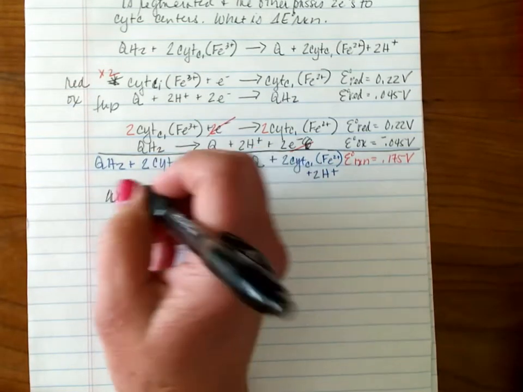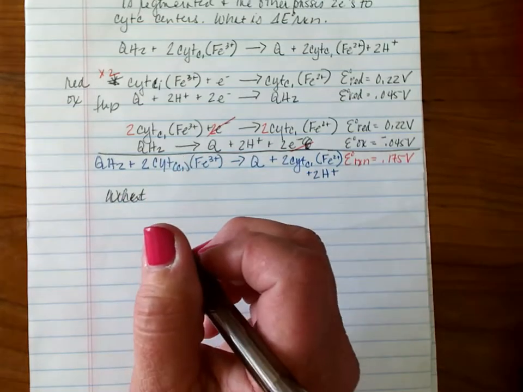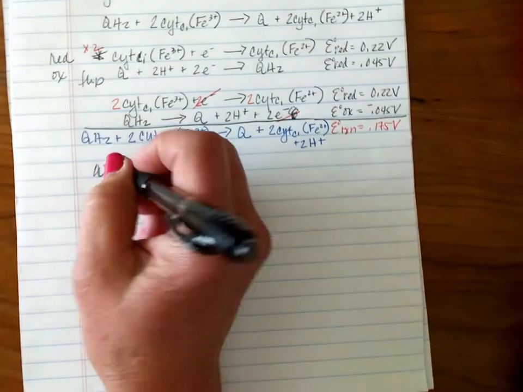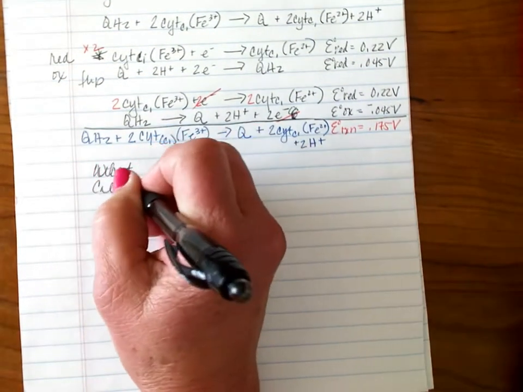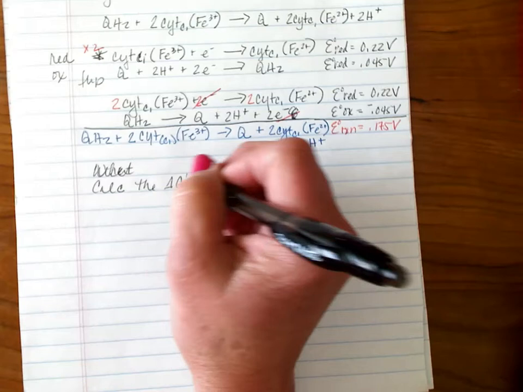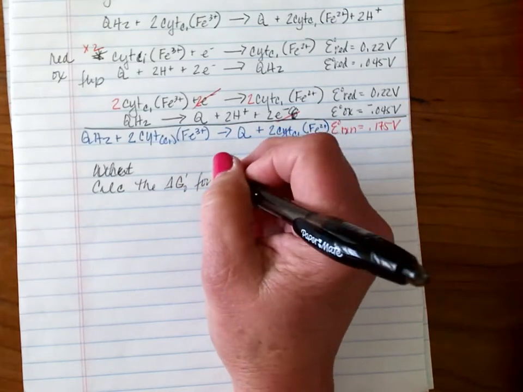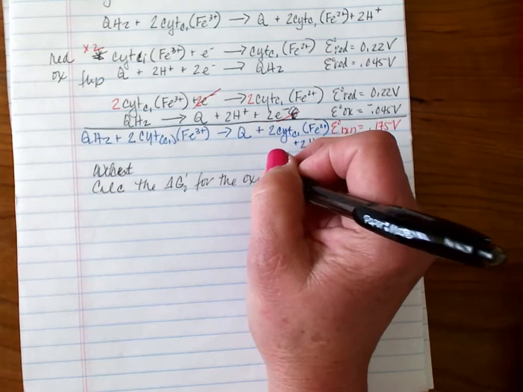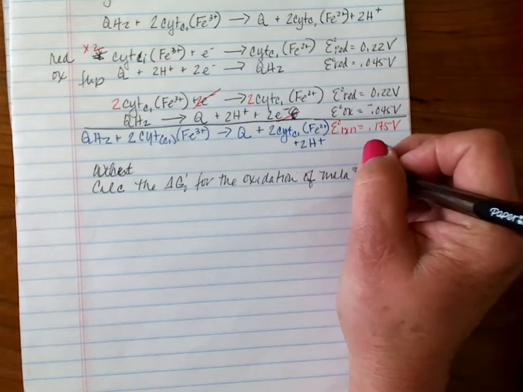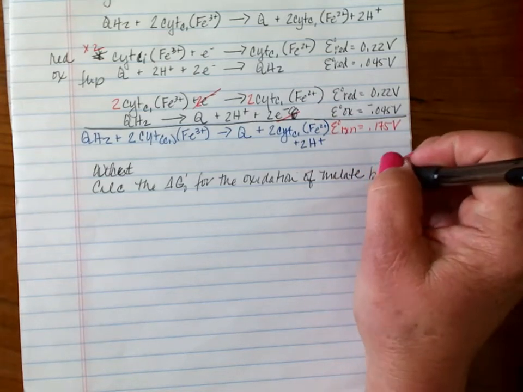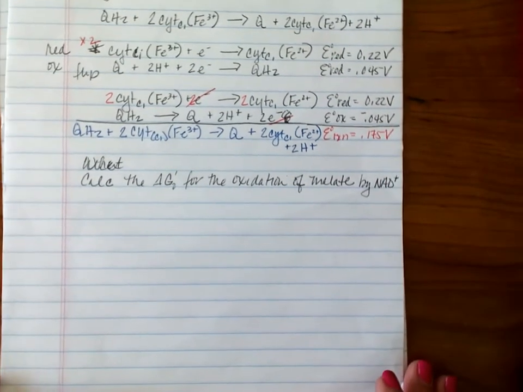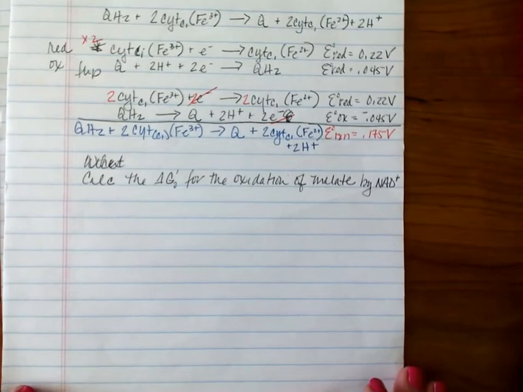Now we're going to switch to the standard free energy associated with the chemiosmotic process. So we are going to calculate this change in the standard free energy for the oxidation of malate, again another citric acid cycle intermediate. So oxidation of malate by NAD+, so NAD+ is reduced.